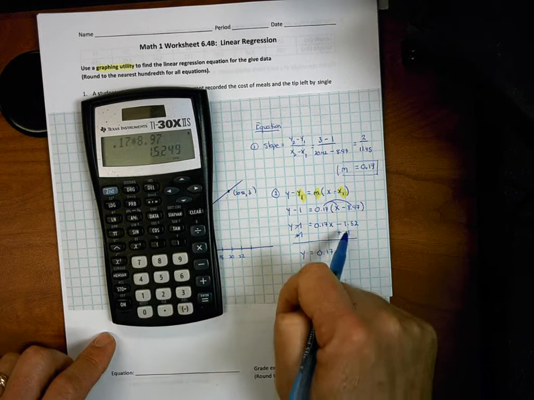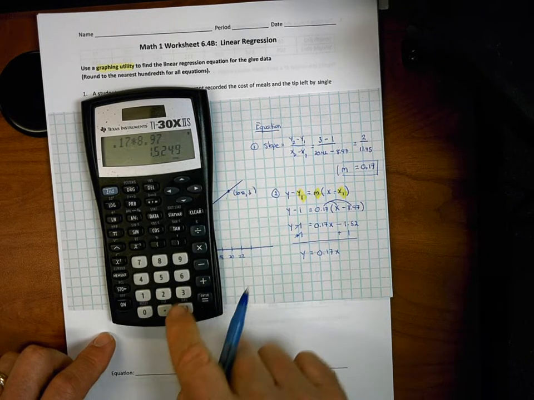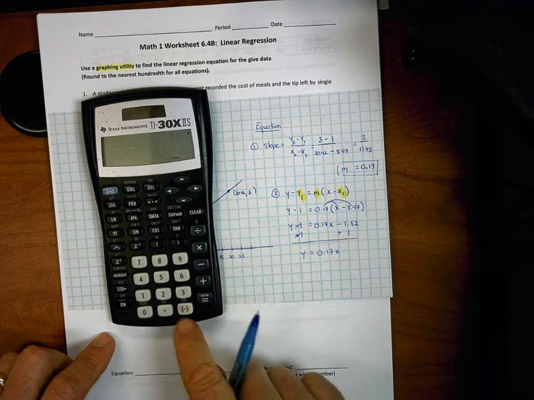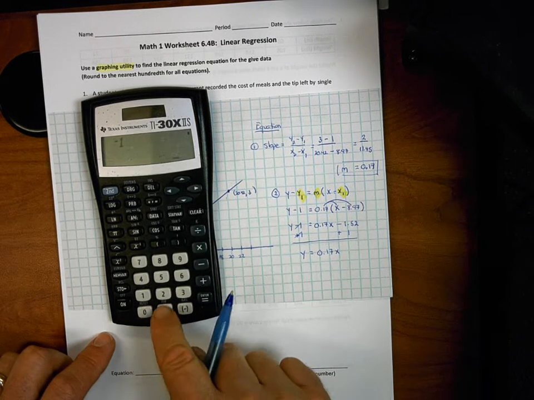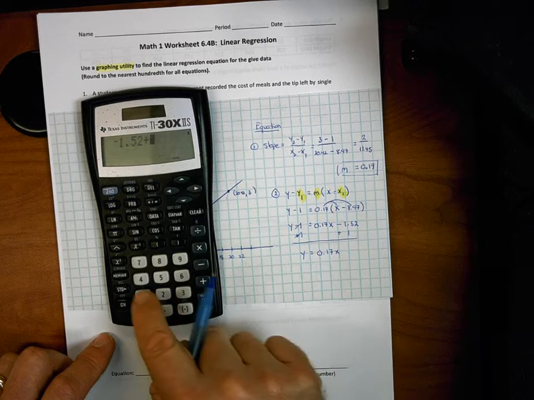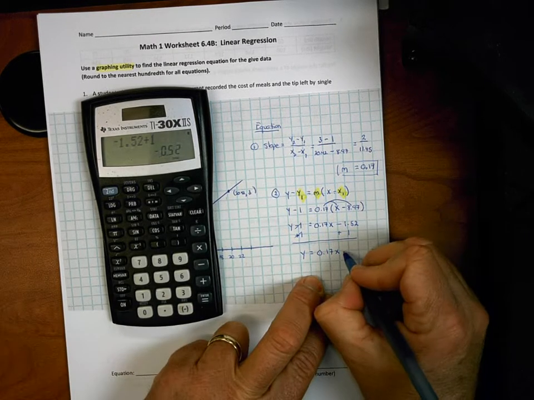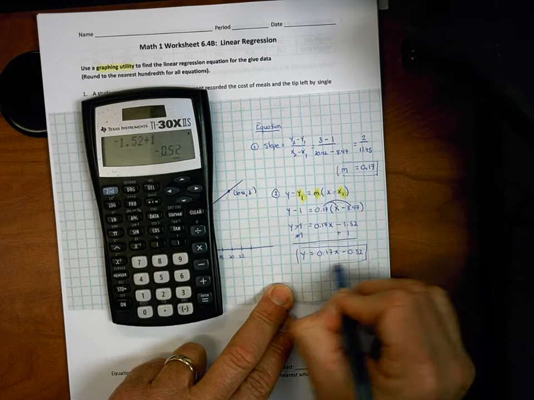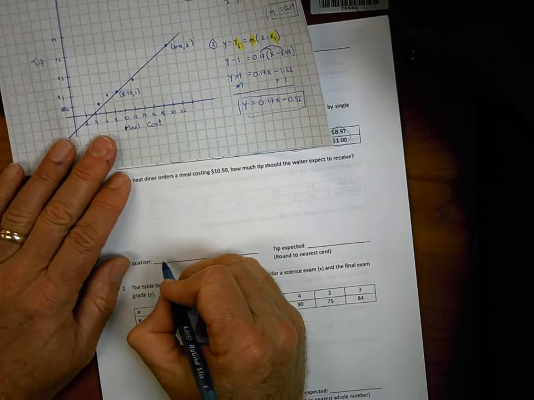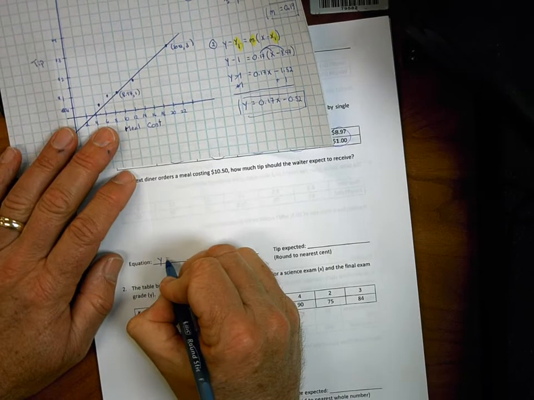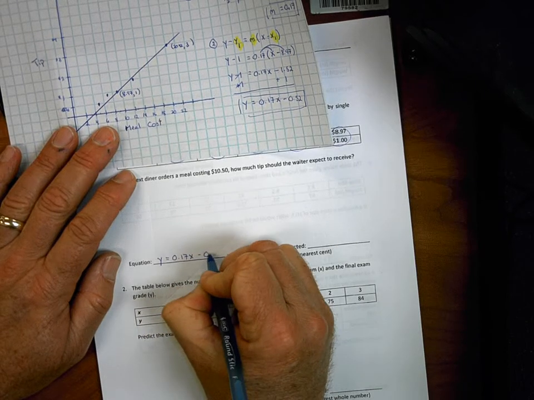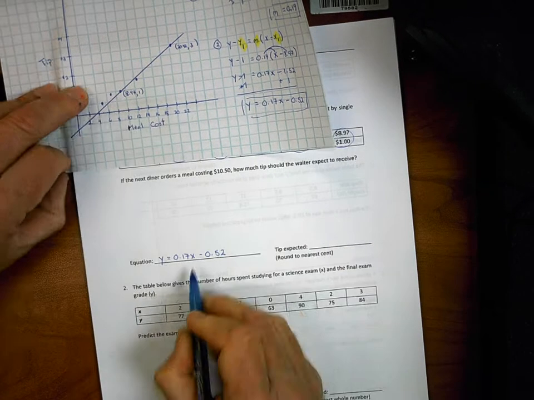I have to treat that as a negative, so I'm finding the negative function on my calculator: negative 1.52, and then I add 1 to that, and that gives me negative 0.52. So this is my equation of my line of best fit. Where this problem says write the equation, I'm going to write it right there: y equals 0.17x minus 0.52.